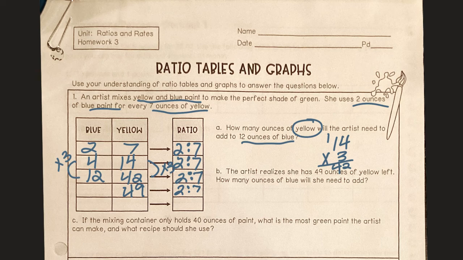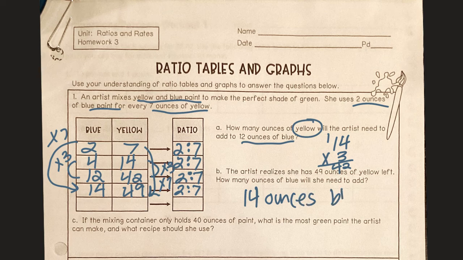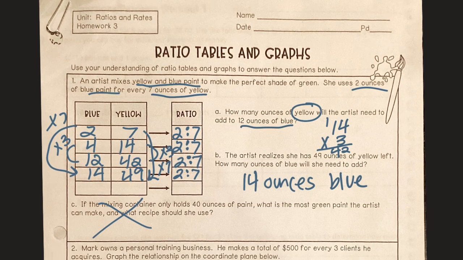Well, I can't scale 42 to 49, and I can't really scale 14 to 49, but I can scale 7 to 49. 7 times what equals 49? 7 does. 7 times 7 equals 49. So if I scale my 2 by 7 times 7, 2 times 7 is 14. So I would need 14 ounces of blue paint if I had 49 ounces of yellow left. Now we're going to go ahead and skip question C, so you can just put an X through that, and we're going to move on to question number 2.